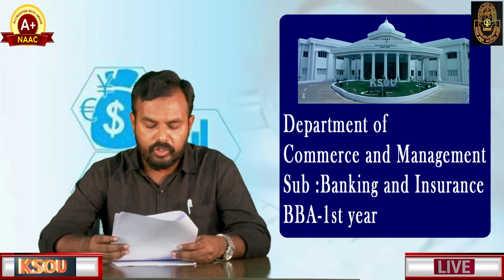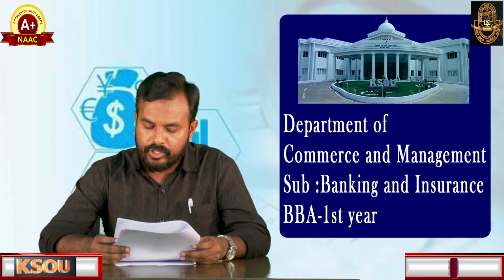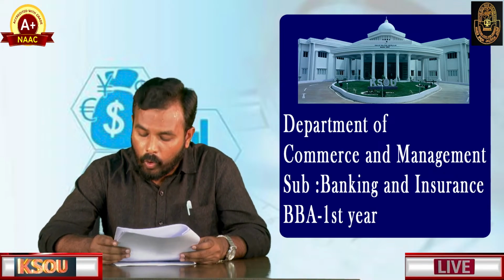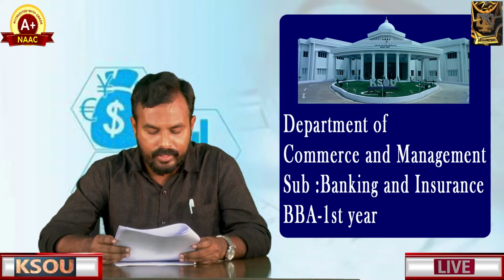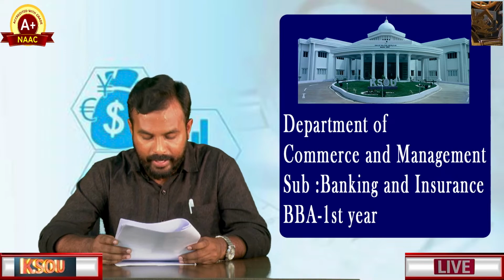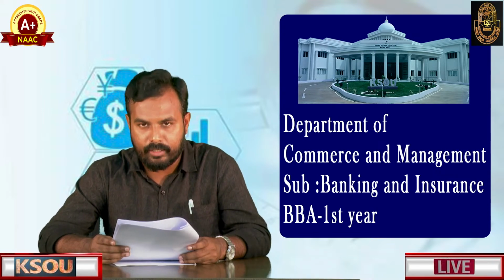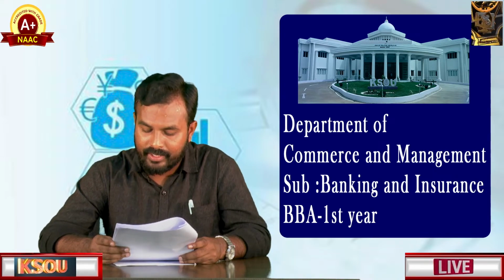The next, non-scheduled bank. Non-scheduled banks are those which are not listed in the second schedule of the RBI Act 1934. Banks with a reserve capital of less than 5 lakh rupees qualify as non-scheduled banks. Unlike scheduled banks, they are not entitled to borrow from the RBI for normal banking purposes, except in emergency or abnormal circumstances. Jammu and Kashmir Bank is an example of a non-scheduled commercial bank.